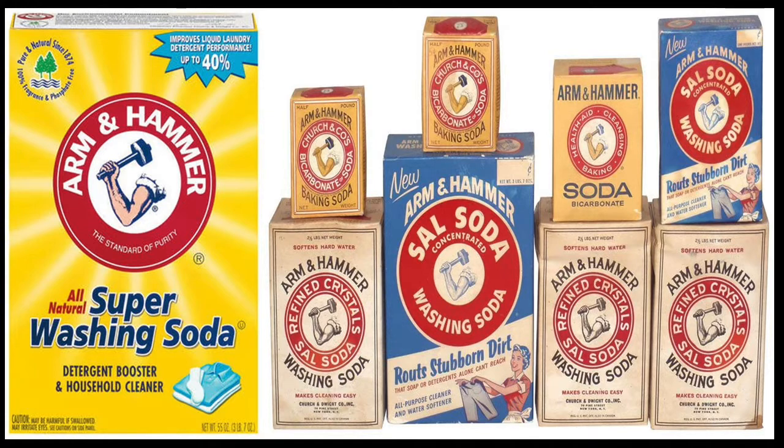For instance, washing soda is basic. Washing soda is made of sodium carbonate, which is the salt of a weak acid, and the salt of a weak acid is basic and can actually lower the amount of hydrogen ion in solution.